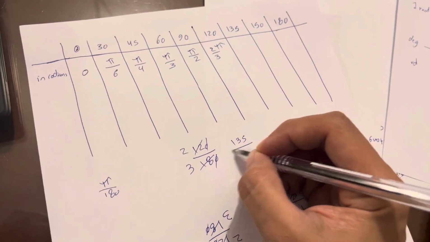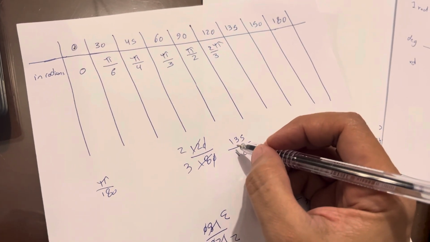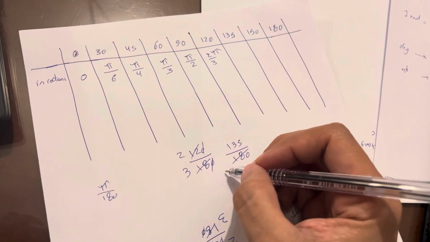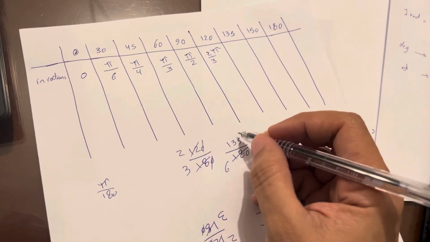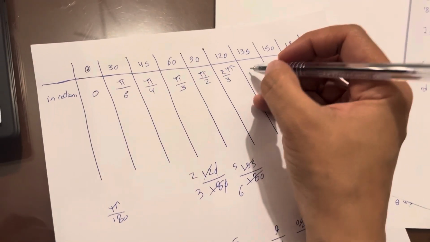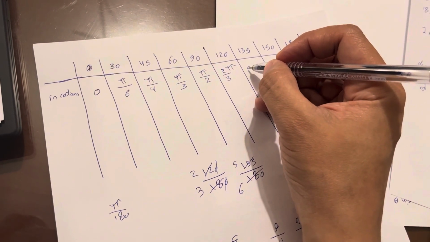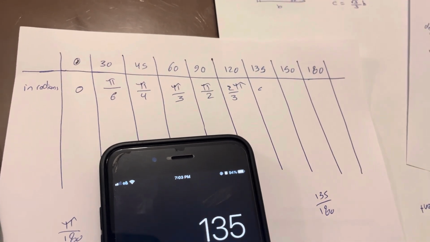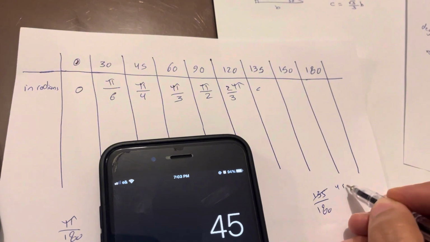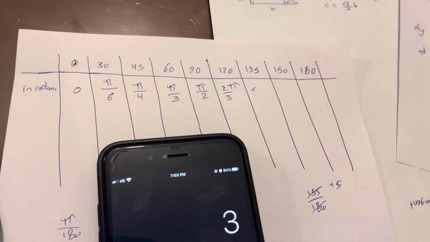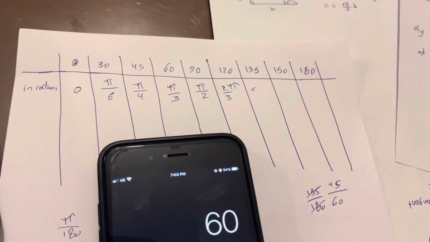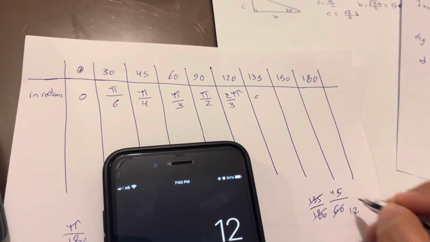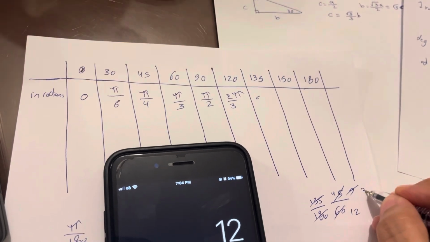Okay, 135 over 180. I will divide by 3 to get 45 over 60, then divide by 5 to get 9 over 12, then divide by 3 to get 3 over 4.